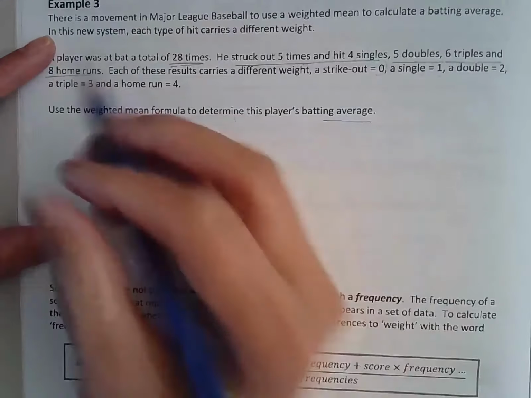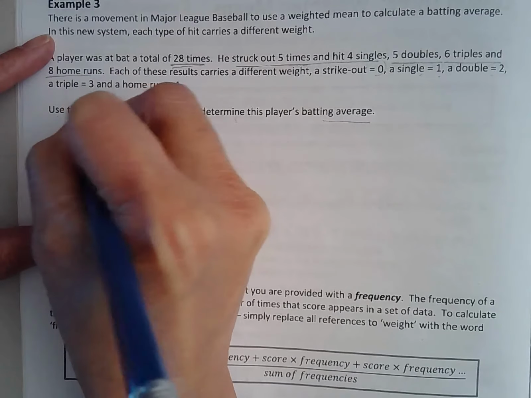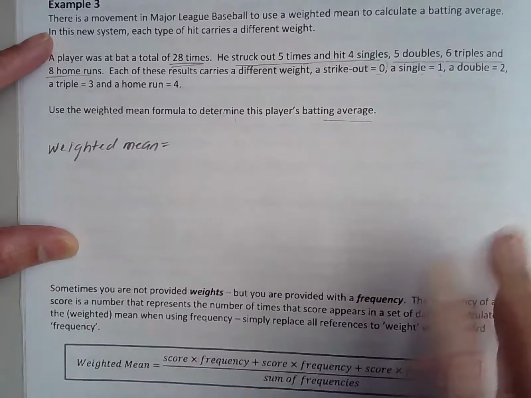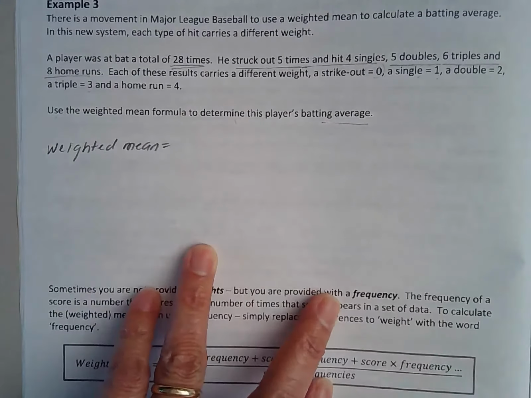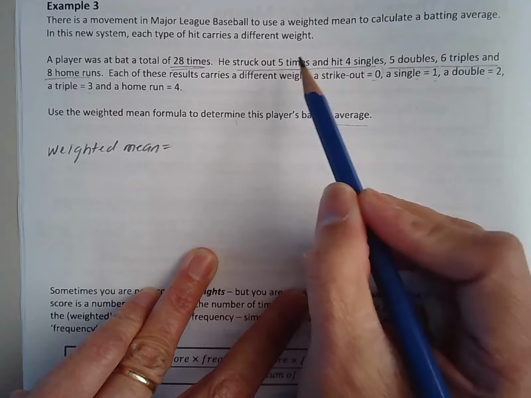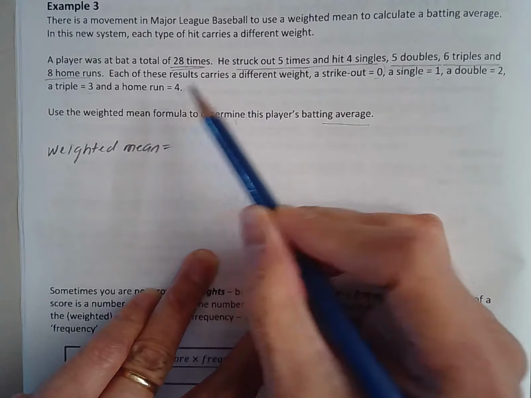Okay, so weighted mean. We're going to do the score and the weight.